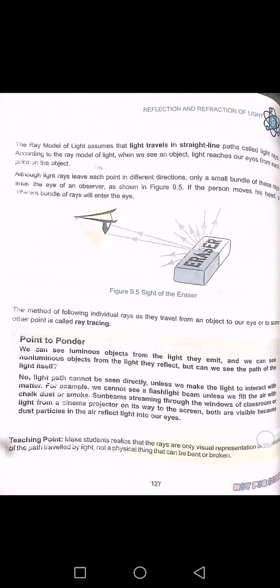The ray model of light assumes that light travels in straight line paths called light rays. According to the ray model of light, when we see an object, light reaches our eyes from each point on the object. Although light rays leave each point in different directions, only a small bundle of these rays enter the eye of an observer, as shown in figure 9.5. If the person moves their head, a different bundle of rays will enter the eye.